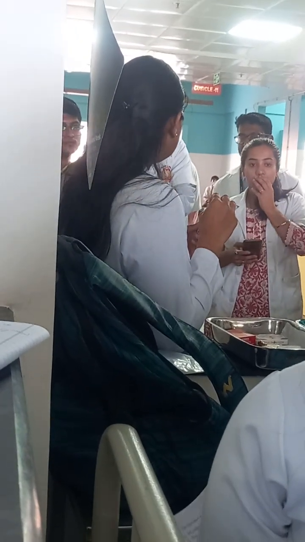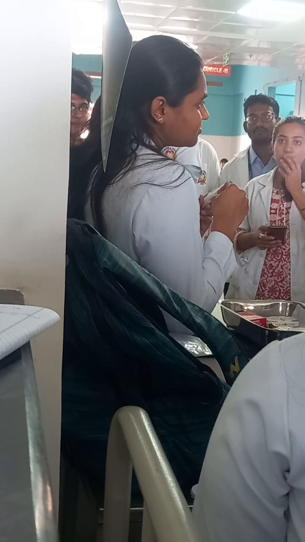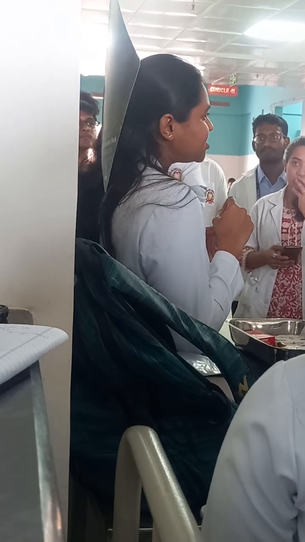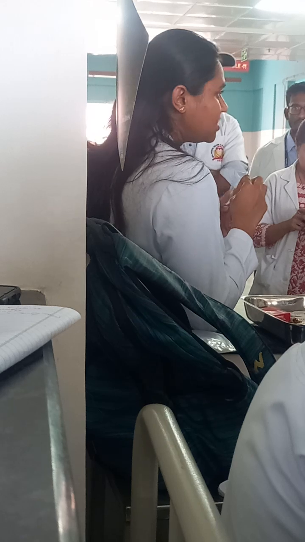What are the side effects of this drug? Bradycardia. What are the contraindications? Asthma, heart failure. Okay, these are the contraindications of labetalol.